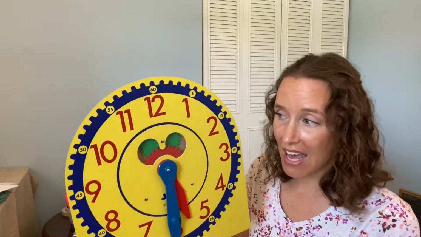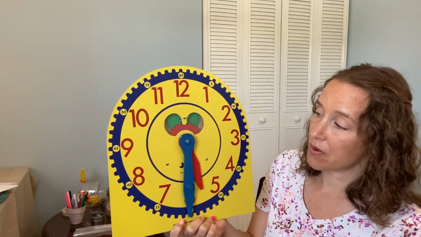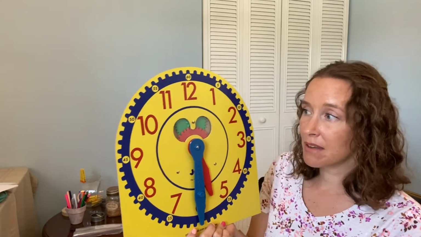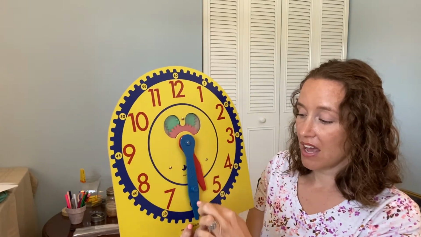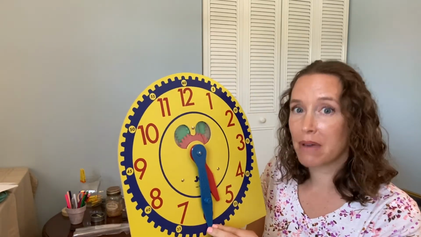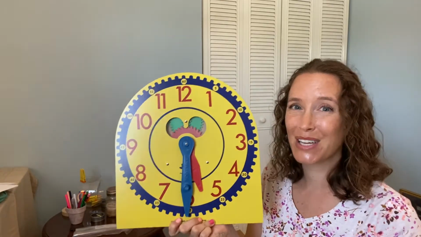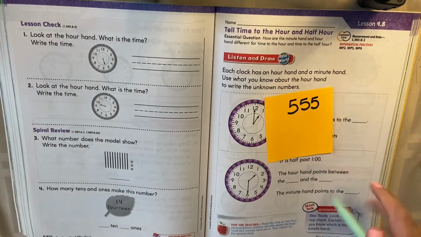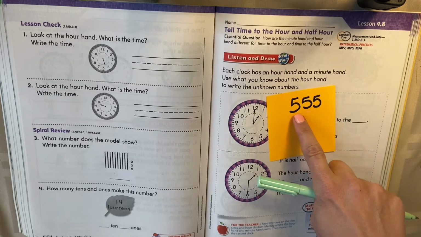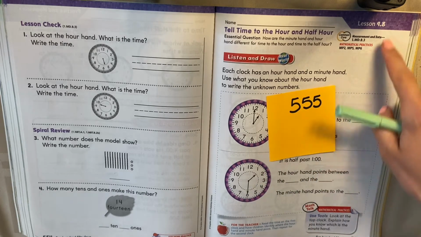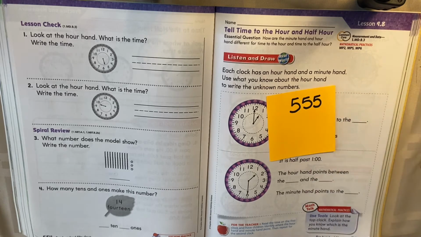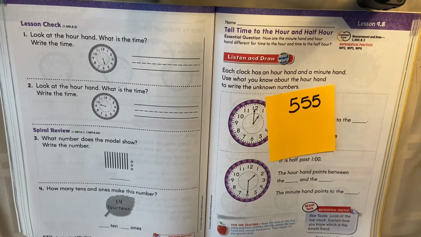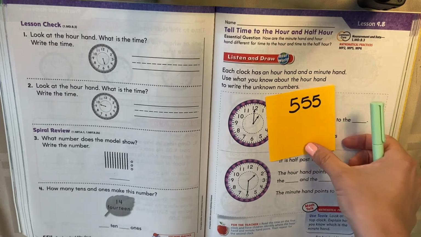So today, that is what we're going to work on. We're going to look at clocks that sometimes have time to the hour and sometimes have time to the half hour, or 30 minutes that have gone by. So let's take a look in our book. Hello, my first graders. Today we're working on page 555 in our math book. That's lesson 9.8. So when you turn to page 555, we'll get started.